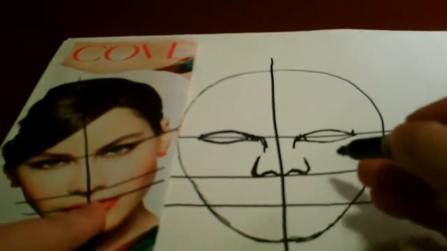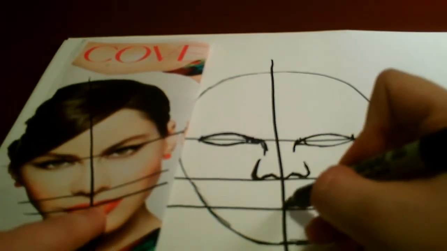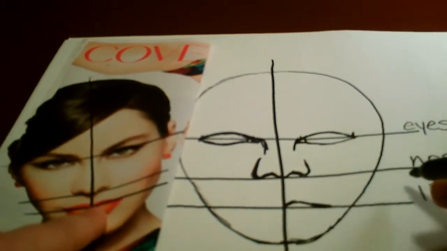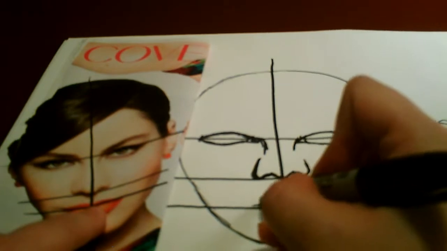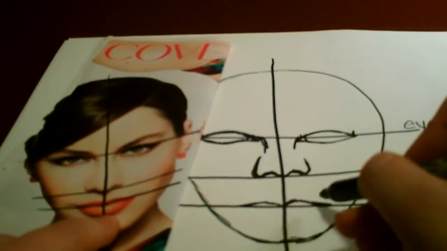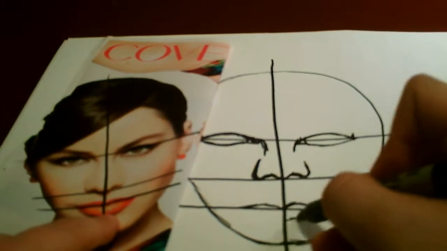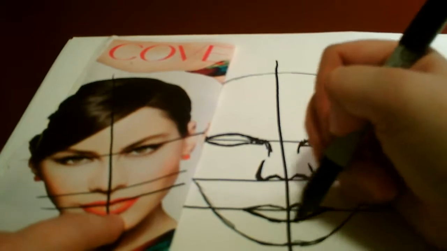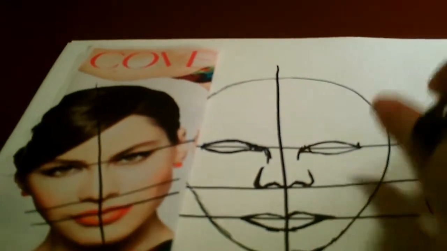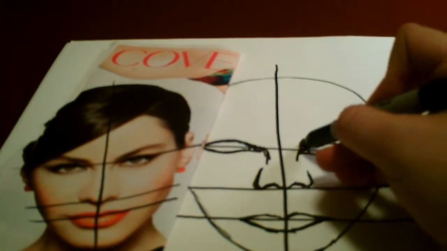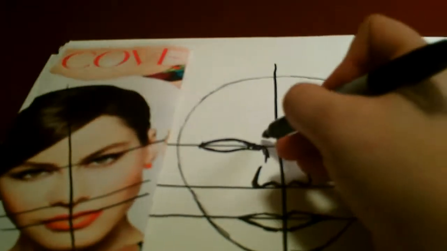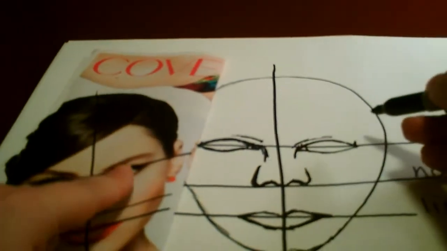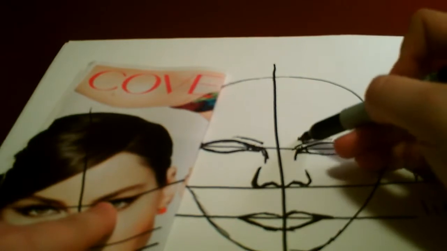Okay, next we're going to place the mouth. We can see that the top of the mouth is going to rest on top of the lip line. And she has very full lips, so we're going to make sure to make that bottom lip larger to match the features. We're not as concerned about having it look exactly like the picture yet. We're just kind of learning how to use proportion. The more you practice, the better you're going to get with the features and being able to draw them more realistically.